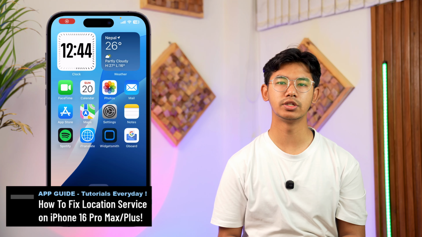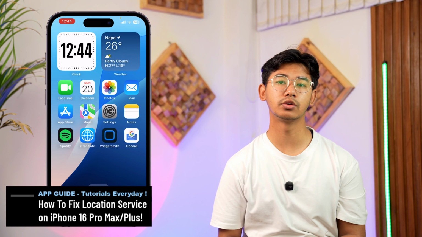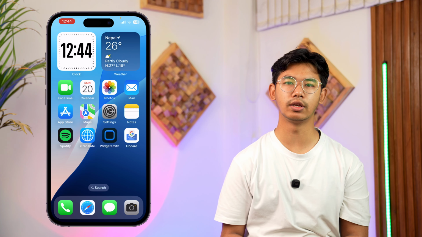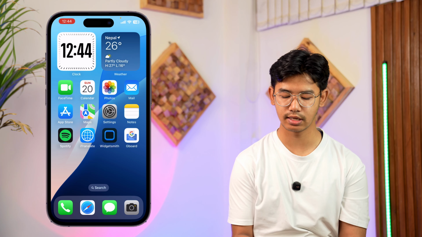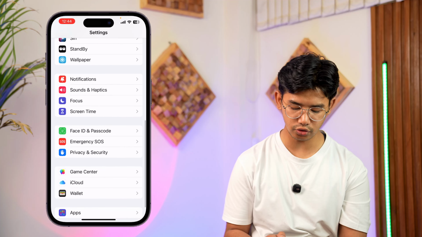How to fix location service on iOS devices. Now, if you're trying to fix location services on iPhone 16 or later, or even that particular series, it's very simple. First, we open up settings and we go through these different options.